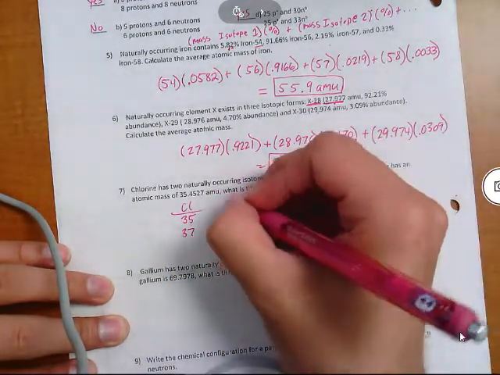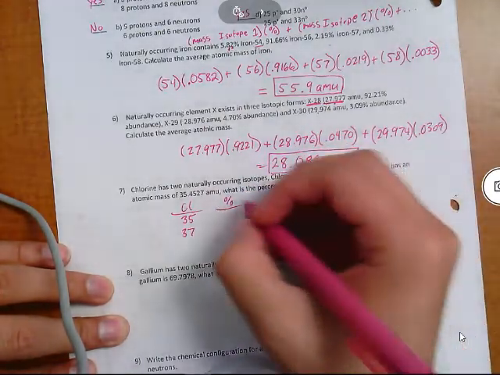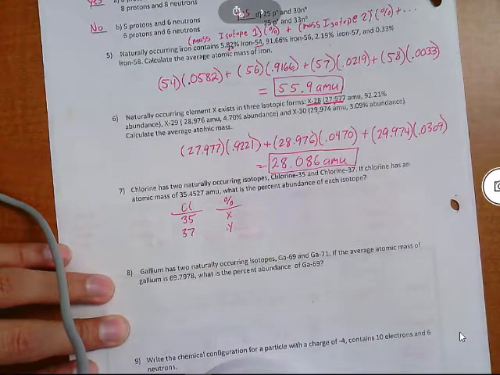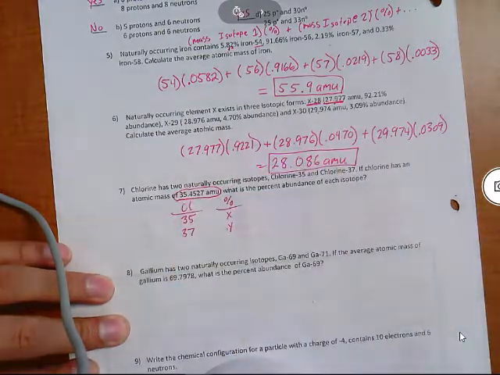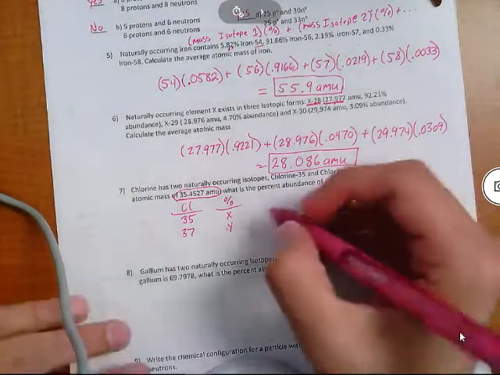Then I'm going to have percents for each of them. That's what they want me to calculate. What is the percent abundance? I have no idea. So I'm going to say x and y. But I know the average atomic mass is 35.4527. That is actually on your periodic table.